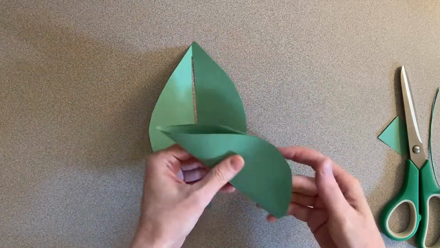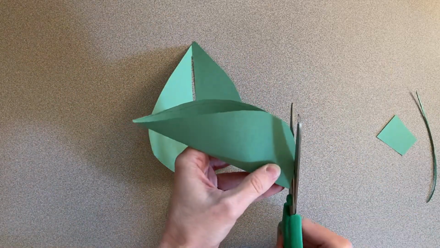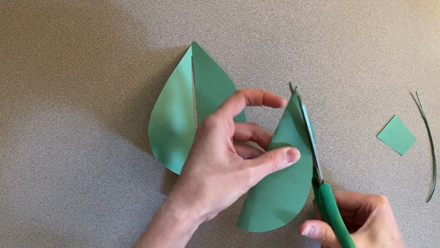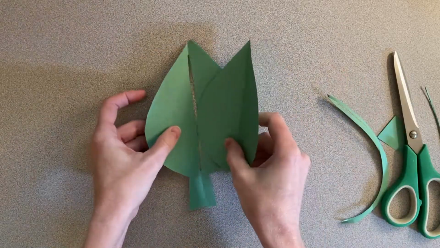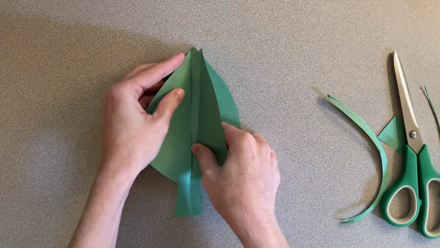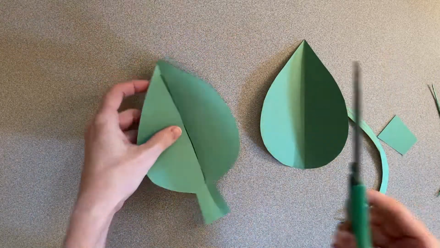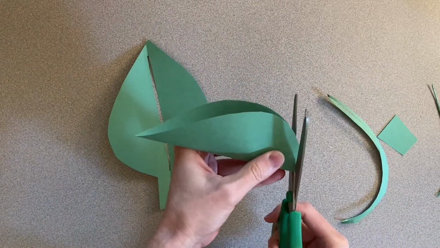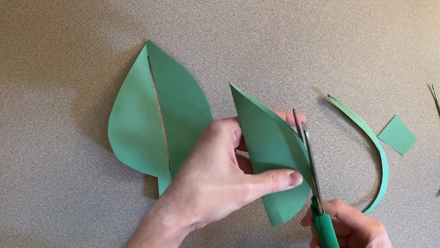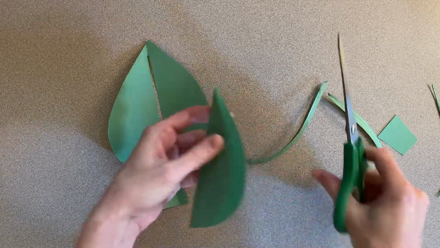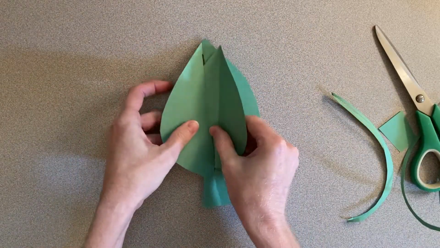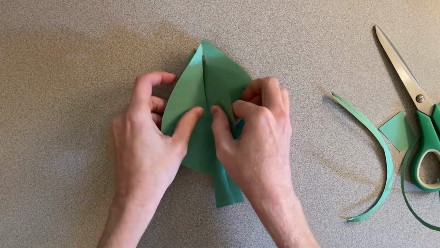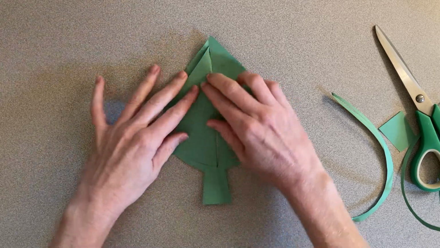Now let's take our other one without the stem and just trim off along the edge a little bit so that it slides into that slit. You may have to do a couple of trims. Just remember, don't cut all the way to the tip. Just a little bit more off here. And there we go. Now that front flap should be able to fold back and forth.